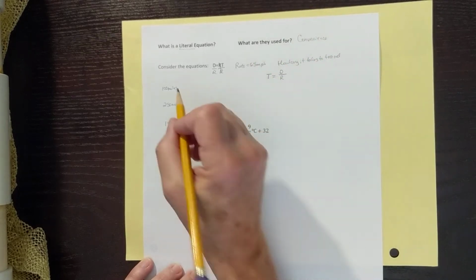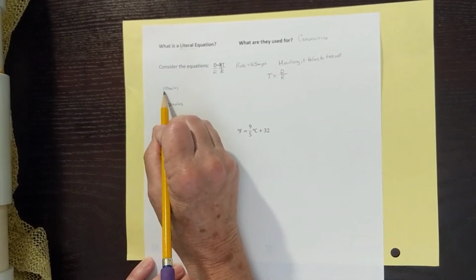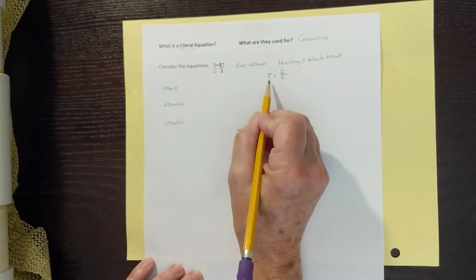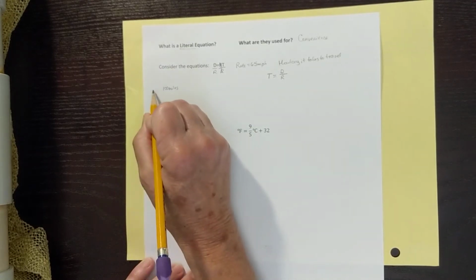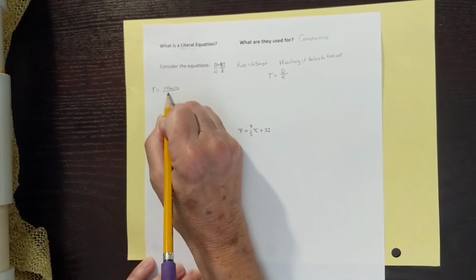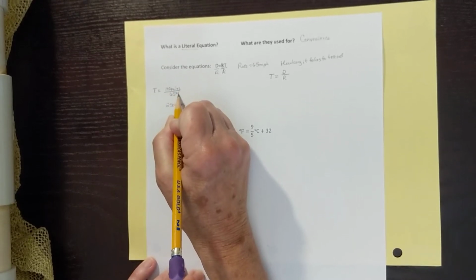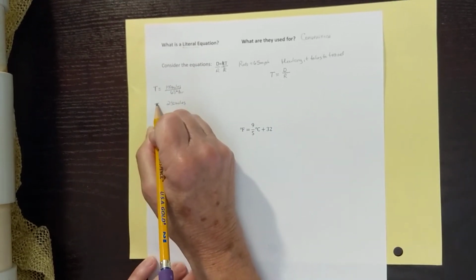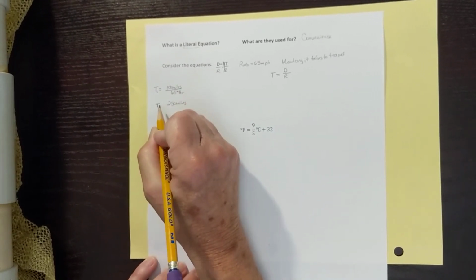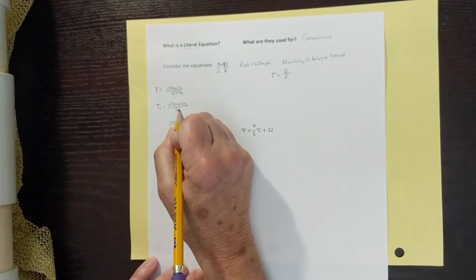In this case, the distance is 100 miles. So the time it takes to travel 100 miles would be the distance divided by our rate of 65 miles per hour. The time it takes to travel 250 would be 250 divided by 65.